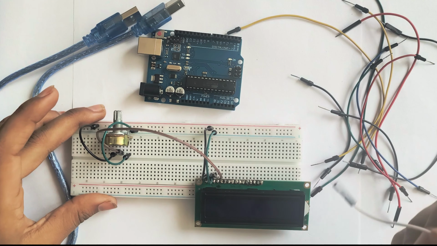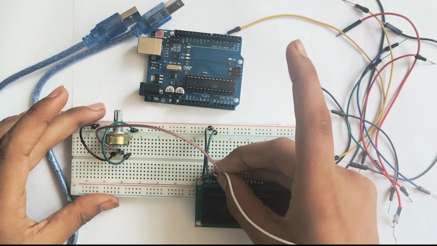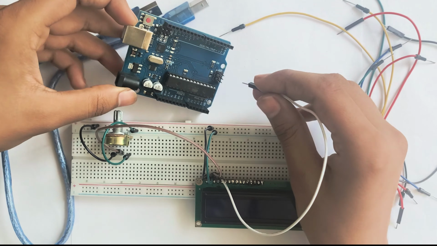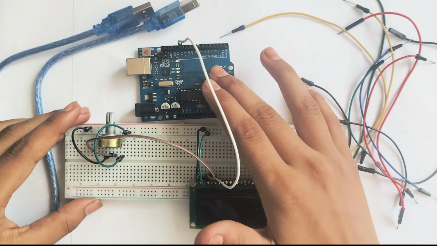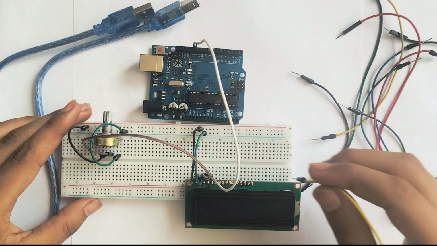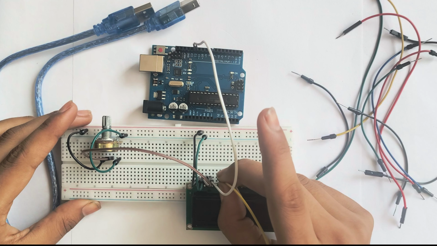Now we connect pin number 4 of the LCD with pin number 12 in Arduino Uno. Then we connect pin number 6 to pin number 11 by using a yellow jumper wire.